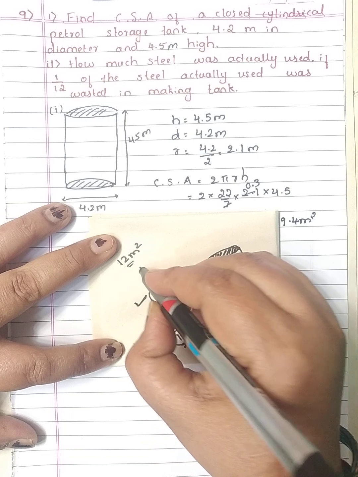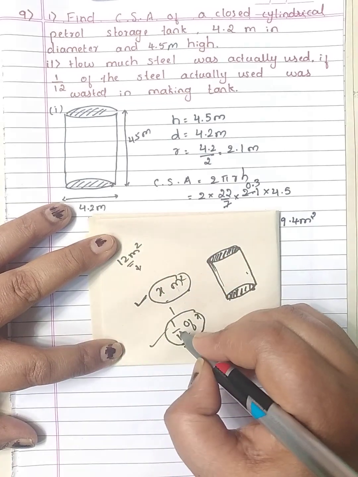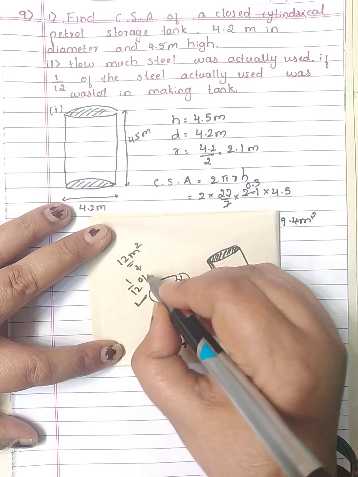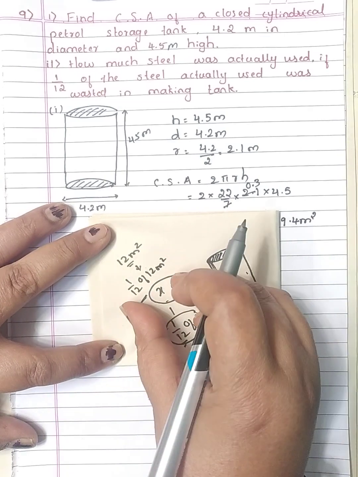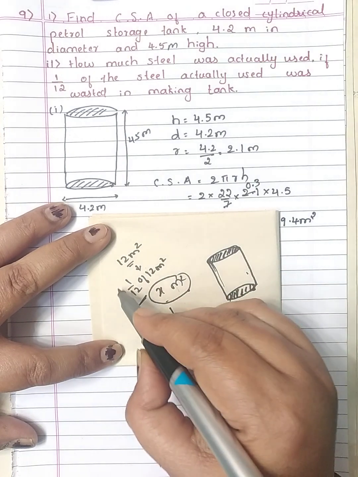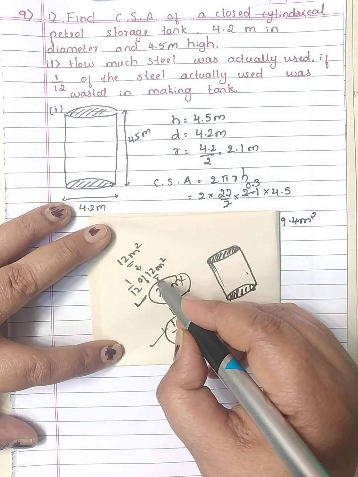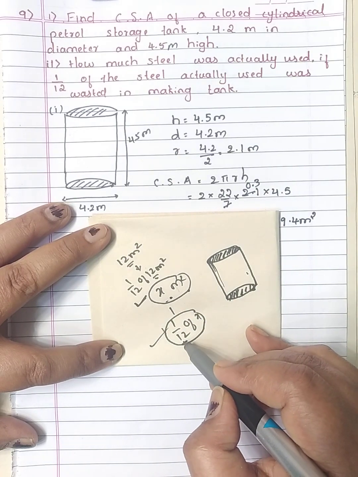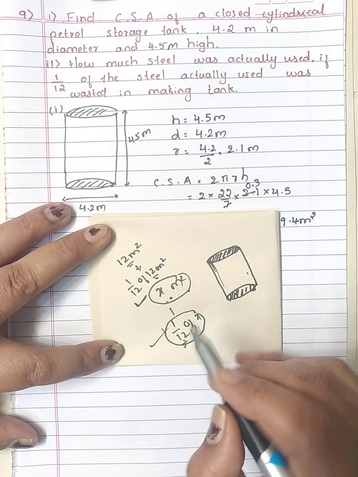Then from this, what we did, according to the question, 1/12 of 12 meter square is wasted. Means by cutting here and there, 1/12 of 12 meter square is wasted. That is, X meter square is actually used, and 1/12 of this X is wasted.